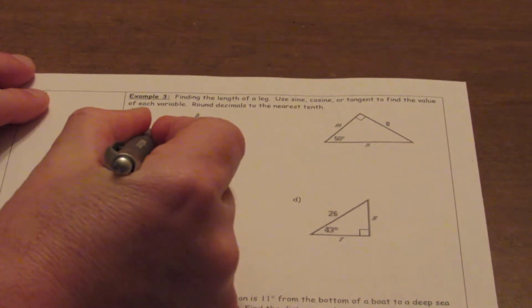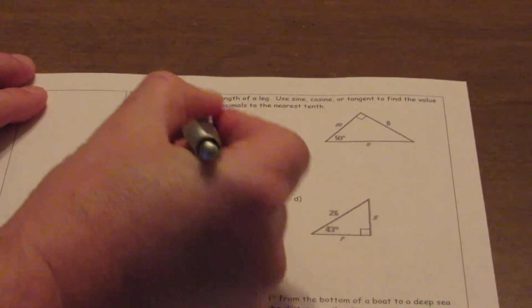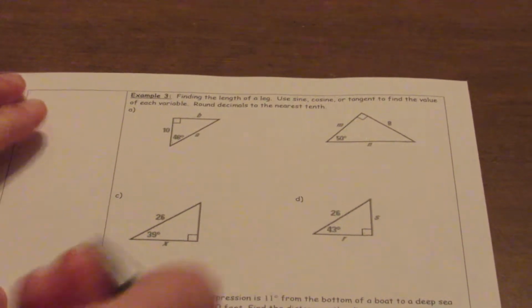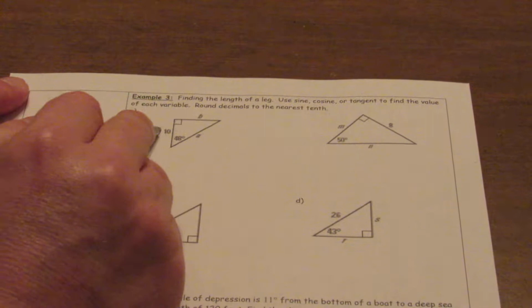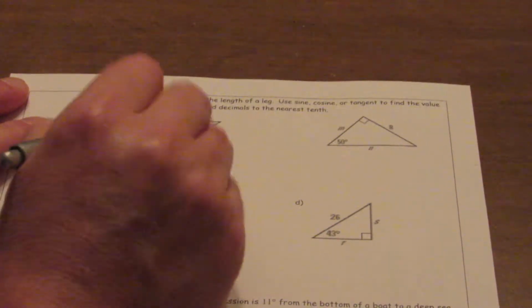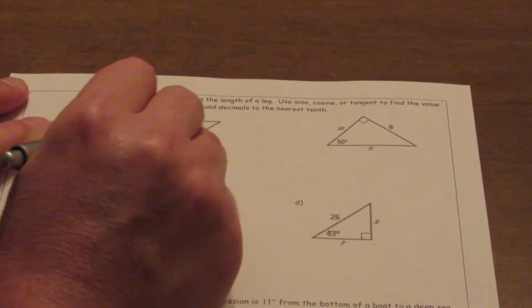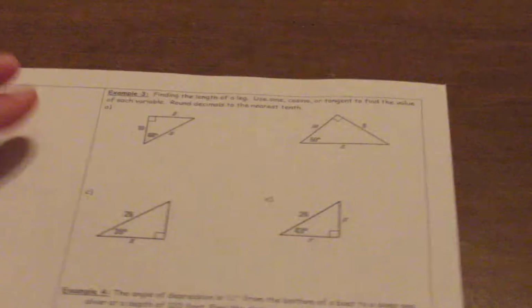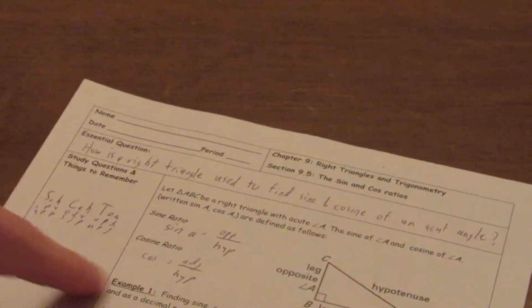I have 10, which is adjacent, and then I have B and A. So I want to solve each variable separately, right? So I'm going to have two equations. Since I'm using the adjacent, we'll do the hypotenuse first, because that's A. When I do the hypotenuse and adjacent, that is cosine, right?